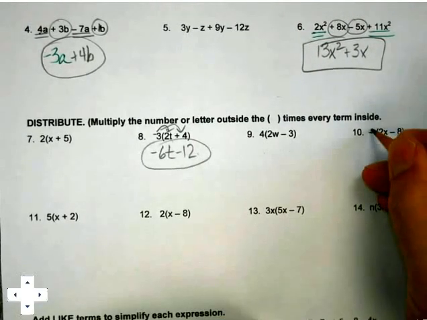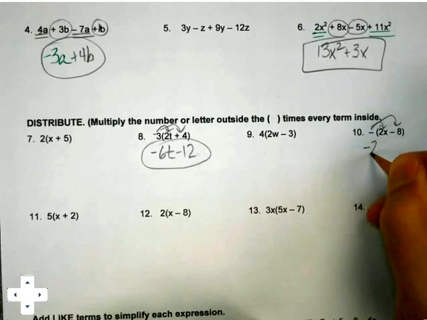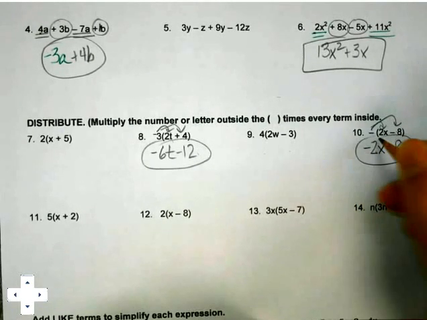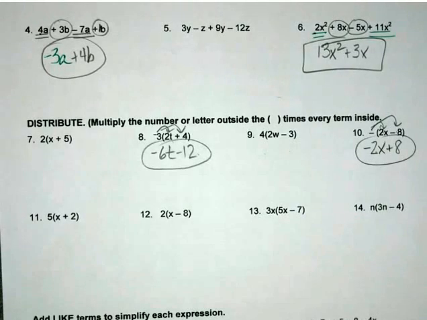If it's a negative, just distribute the negative. Positive becomes negative, negative becomes positive, and we're good. Hey, don't make this any more complicated than we have to.